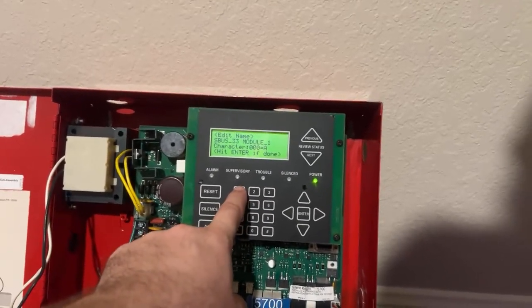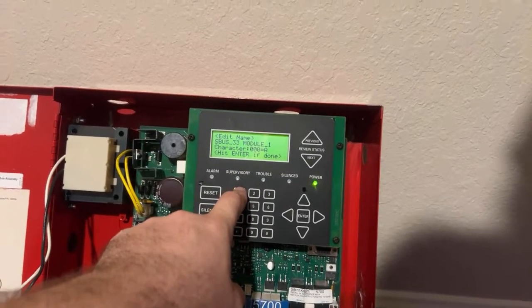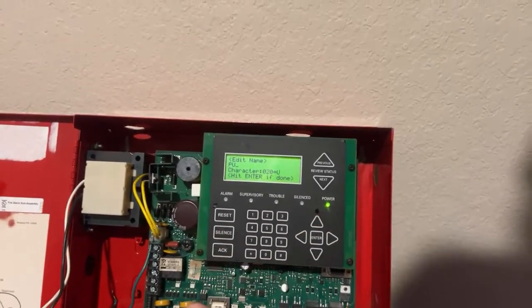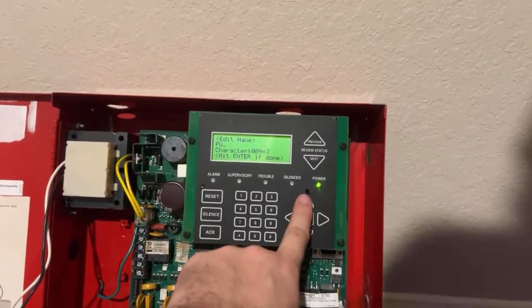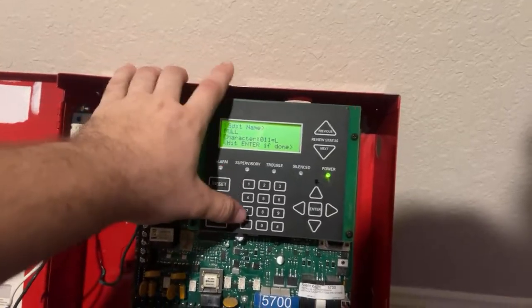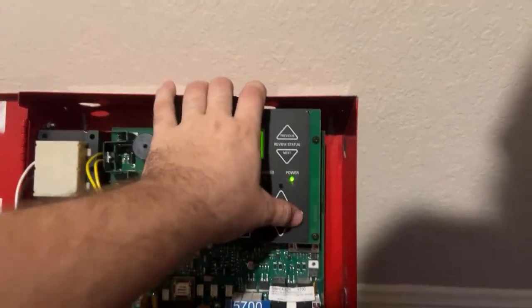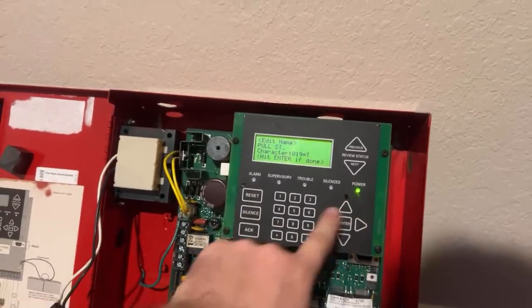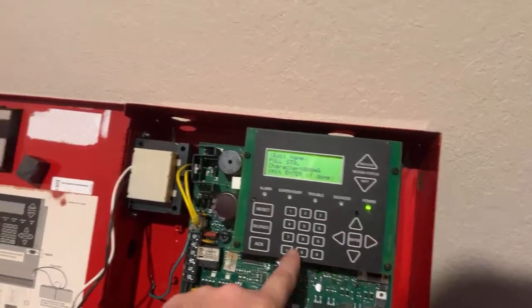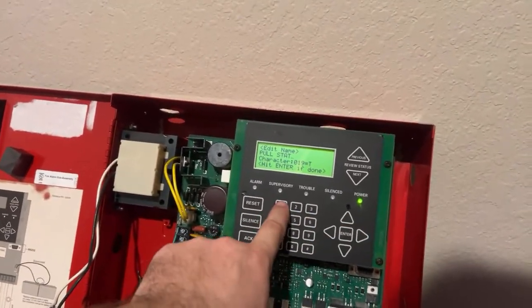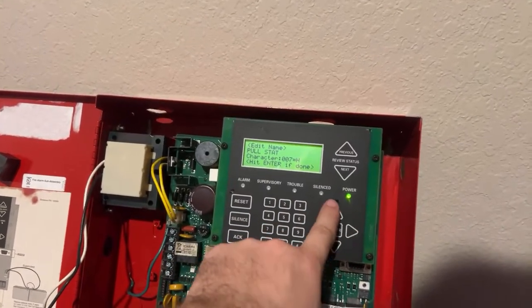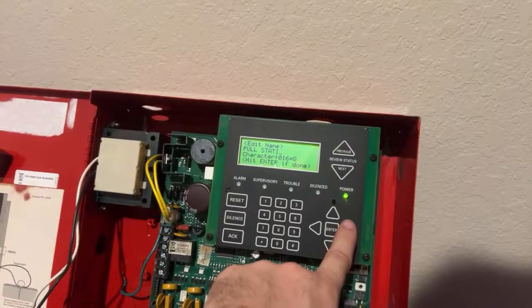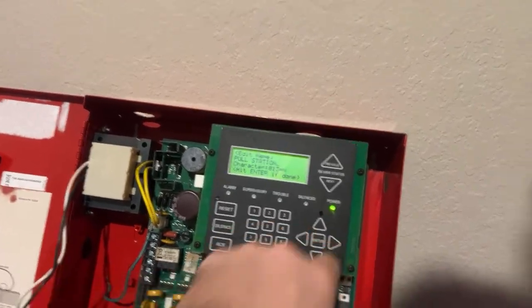So we'll do yes. Pull 52 gives you space, and then station. Oh, almost. Pull station.